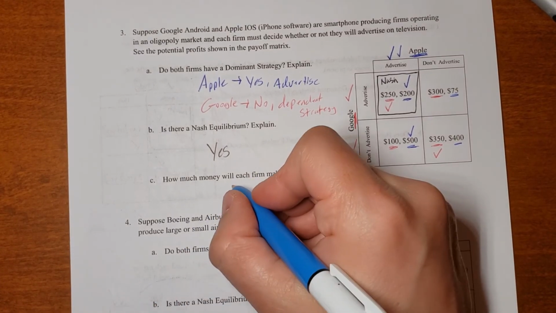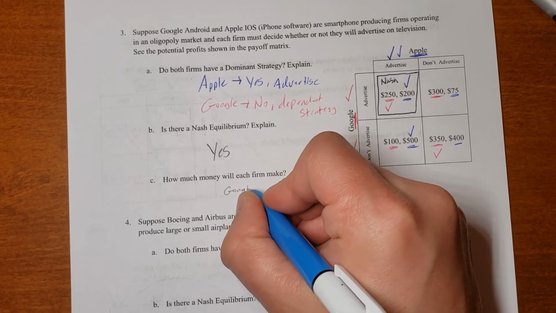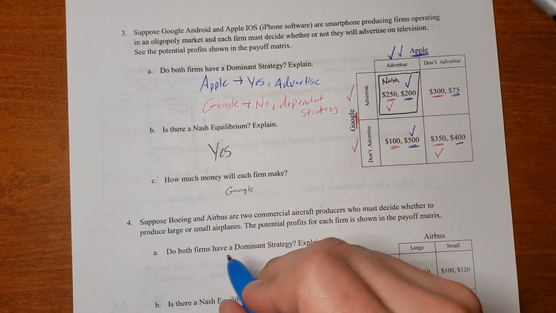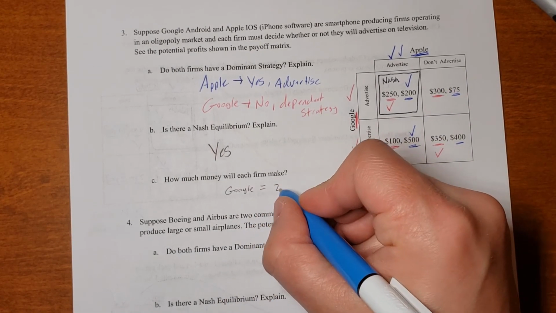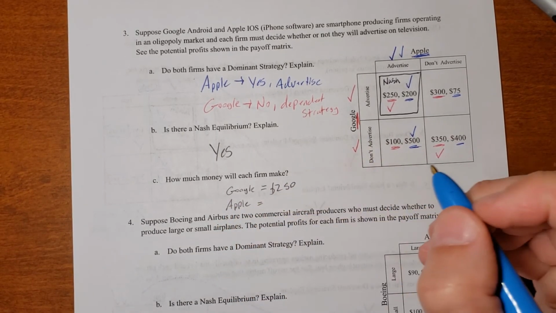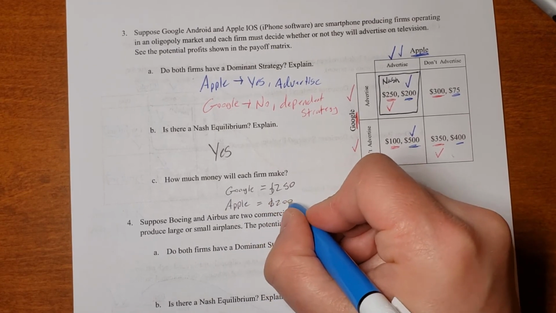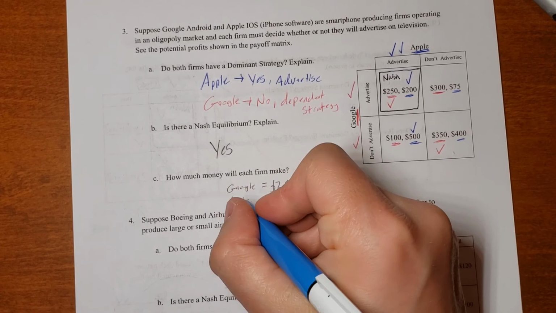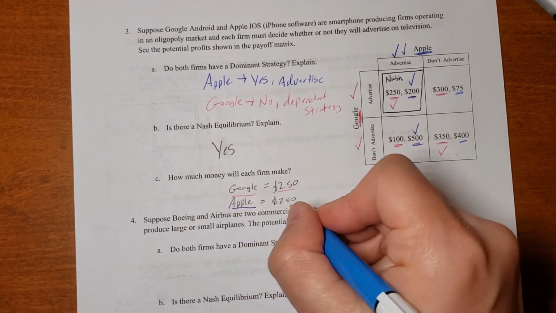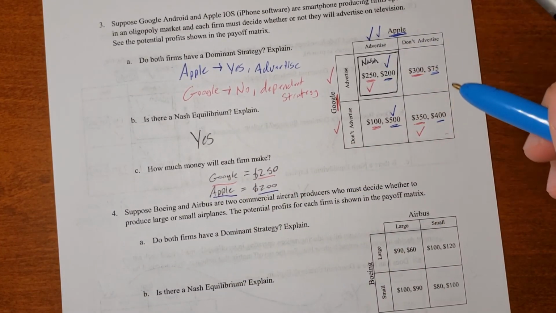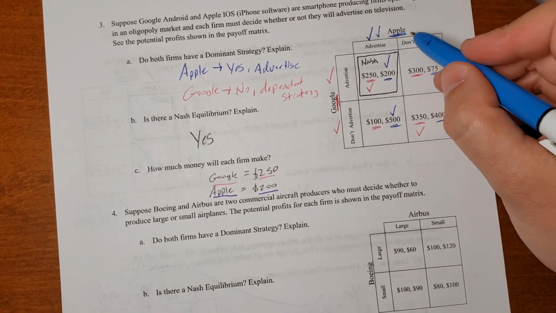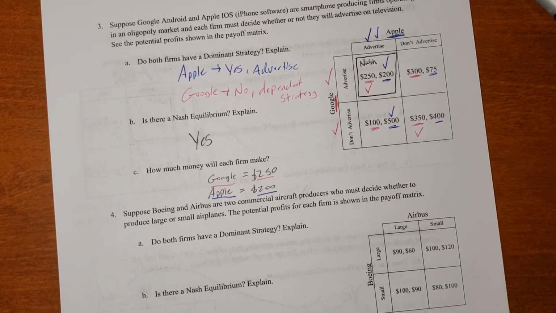So we could just jot that down. So Google, notice how much less Apple's going to make by Google choosing to advertise. So Google is going to equal 250, and Apple is going to be 200. We'll just go ahead and underline them to keep with our color coding. Okay. So in this case, you have a Nash equilibrium, but you do not have two dominant strategies. You have Apple with a dominant strategy, but Google with a dependent strategy.